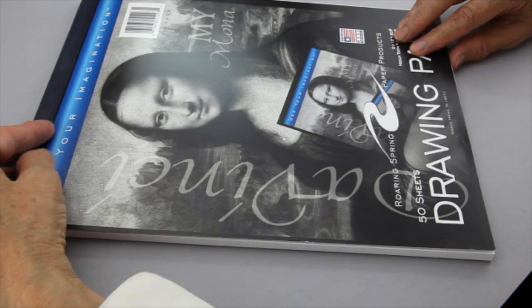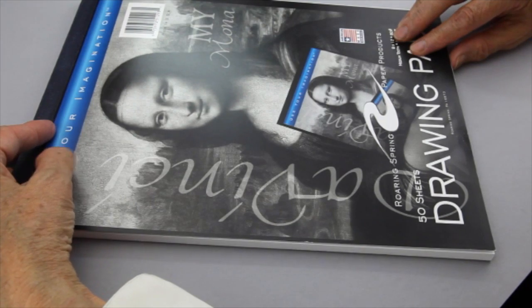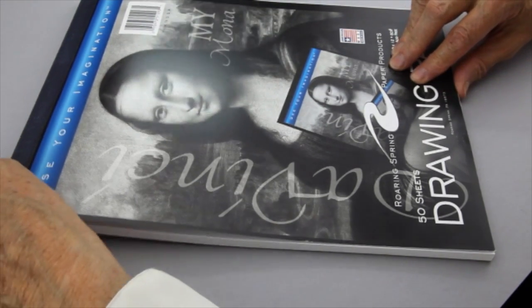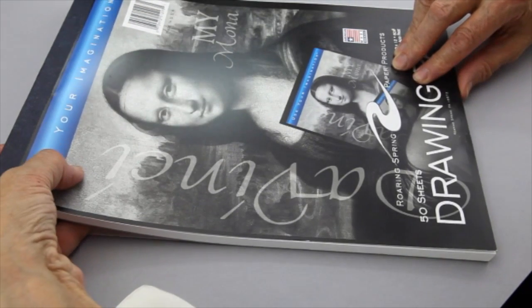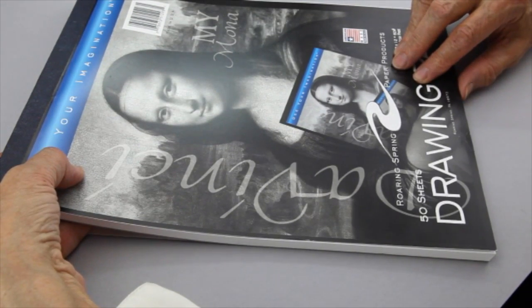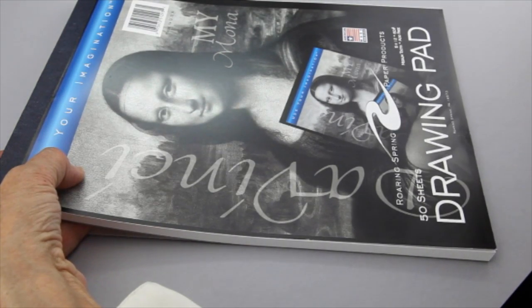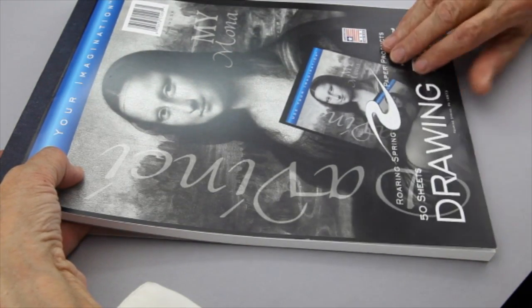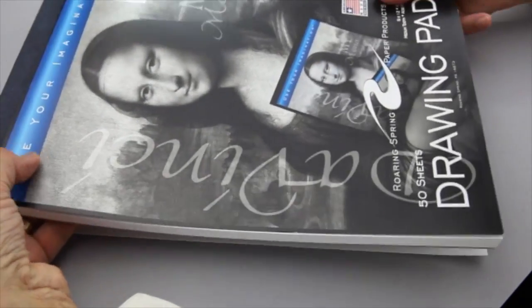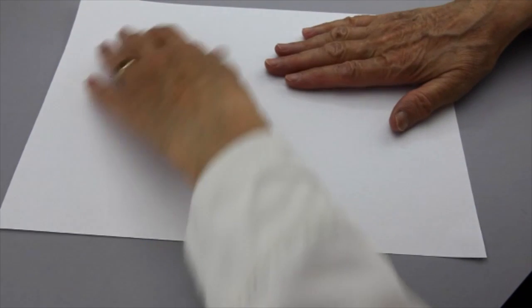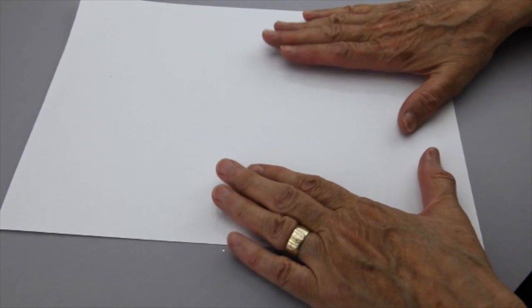Okay, let's get started on the Bridget Riley line project. You'll need a piece of 9x12 drawing paper out of your multimedia pack. Now, your multimedia pack will look different than my multimedia pack, but that's perfectly all right. You just need a sheet of paper from your pack. So now I'm going to put this aside, and here I have my piece of 9x12 paper. I have it in front of me.